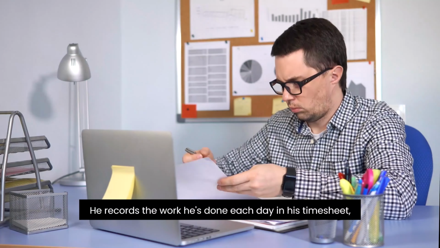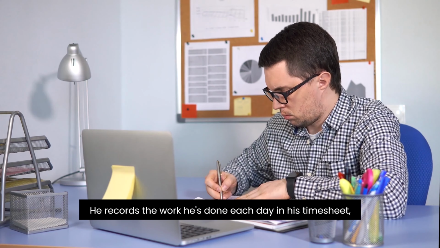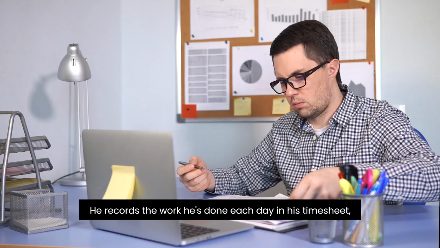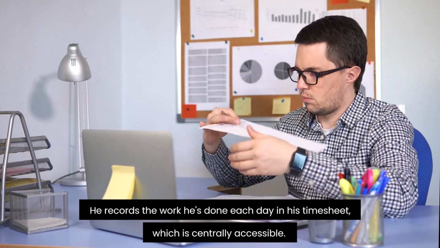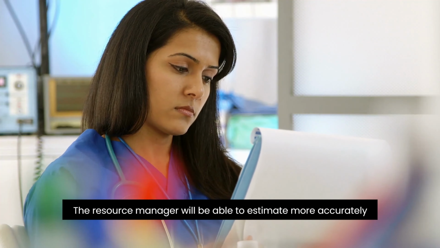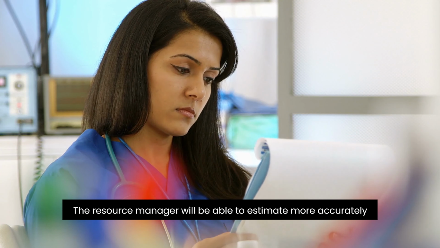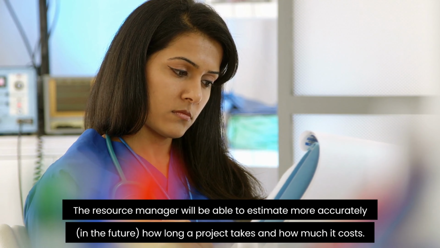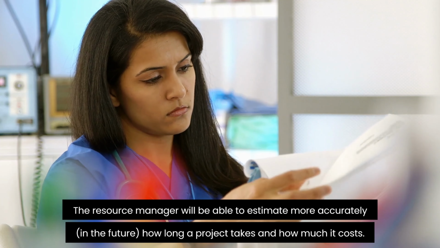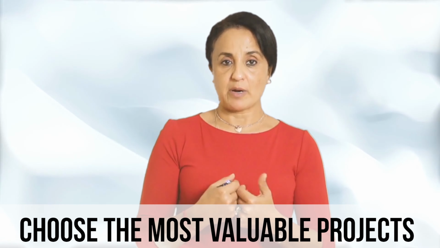He records the work he has done each day in his timesheet, which is centrally accessible. The resource manager will be able to estimate more accurately in the future how long a project takes and how much it costs. Second, choose the most valuable projects.